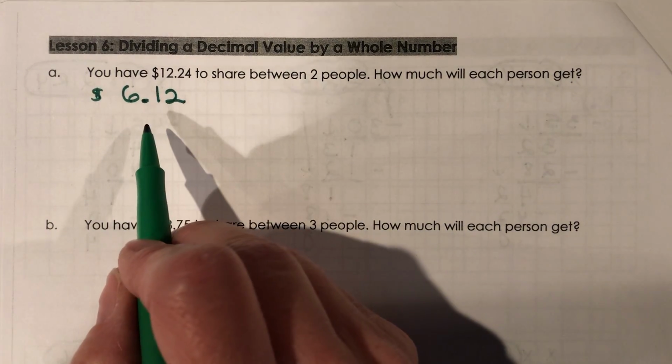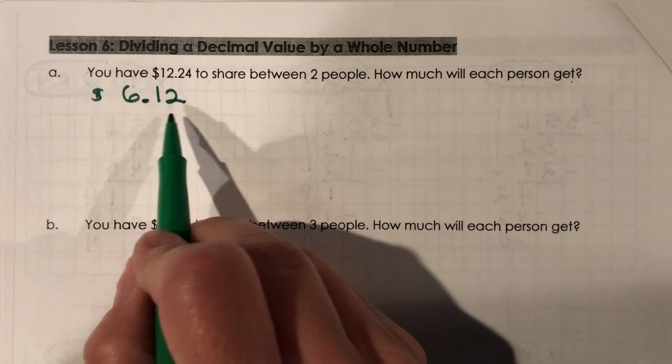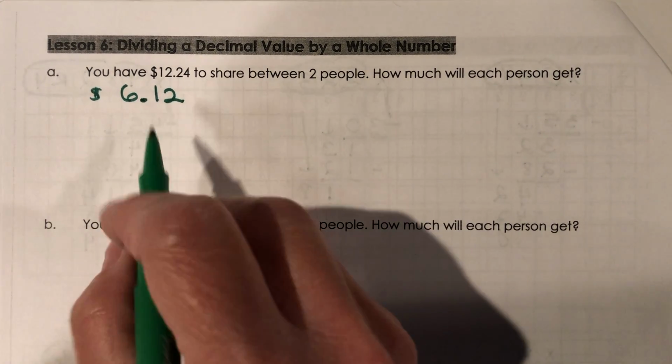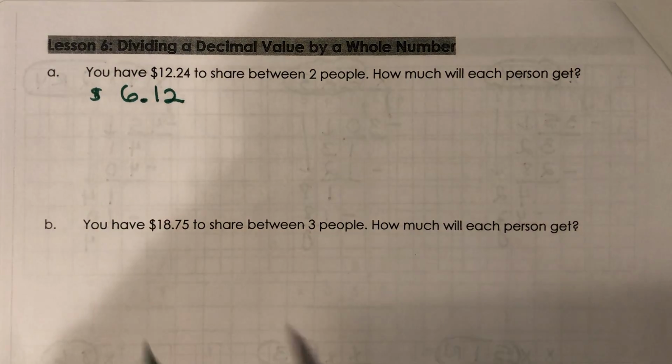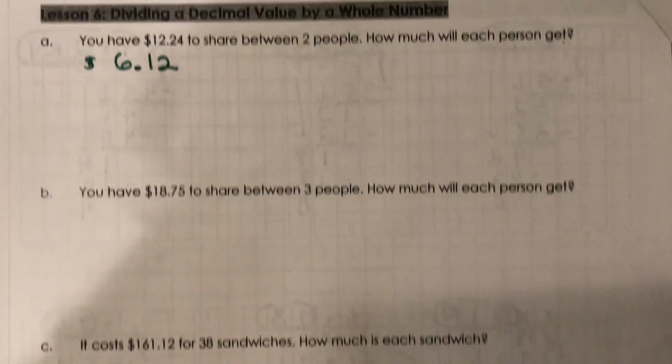And if you wanted to make sure you were right, you could do $6.12 plus $6.12, right? And if you do that, you would get $12.24. Now take a look at letter B. We're going to come back to this in a minute.